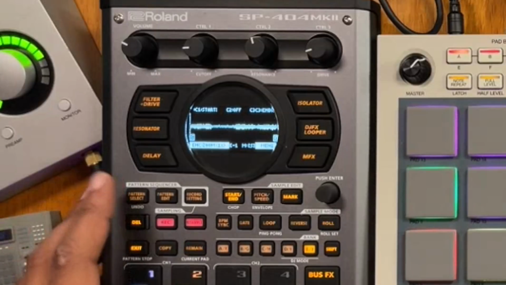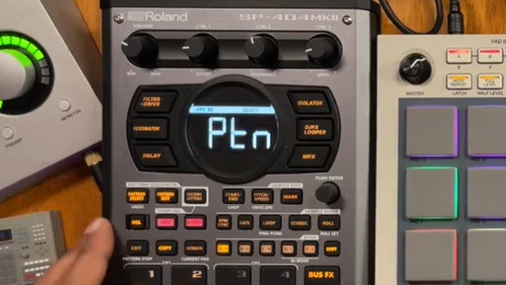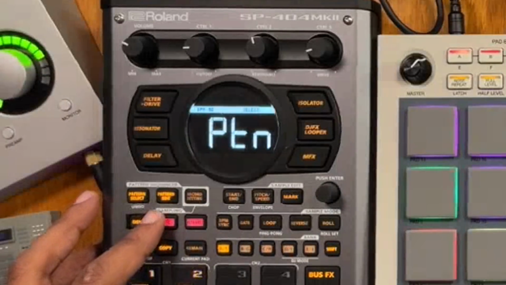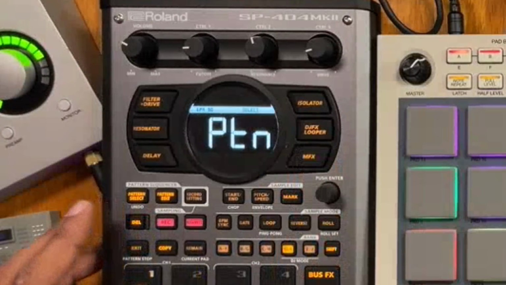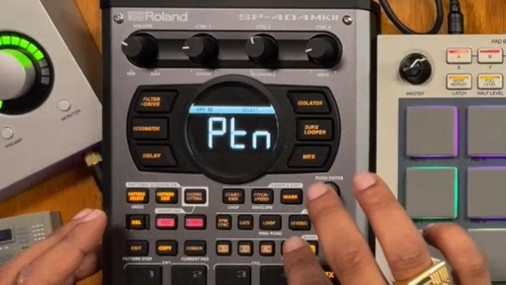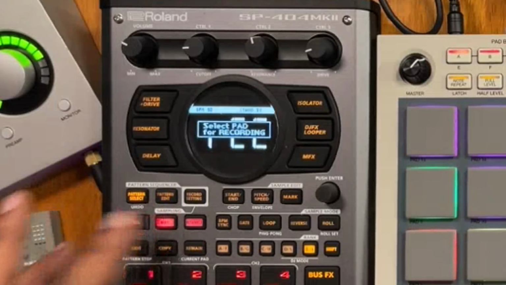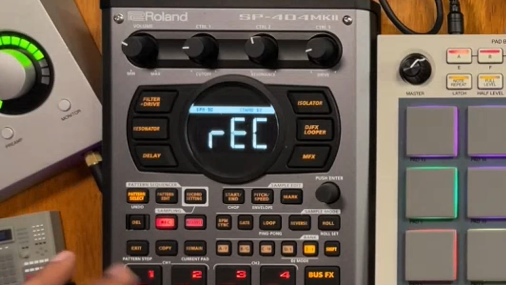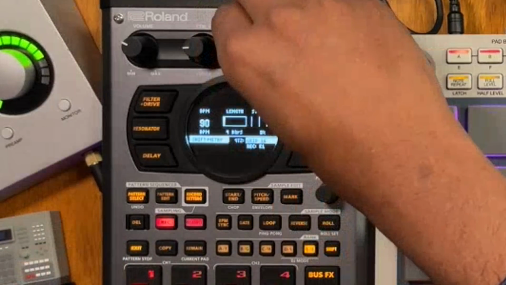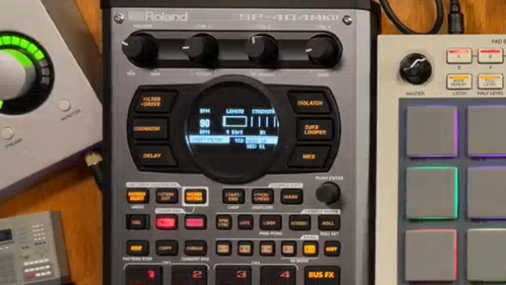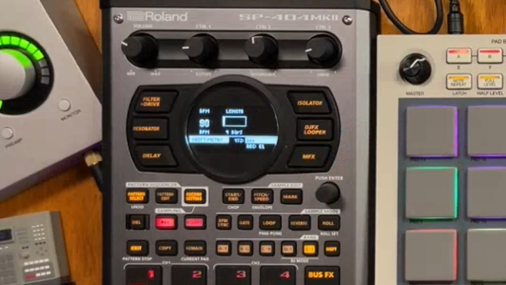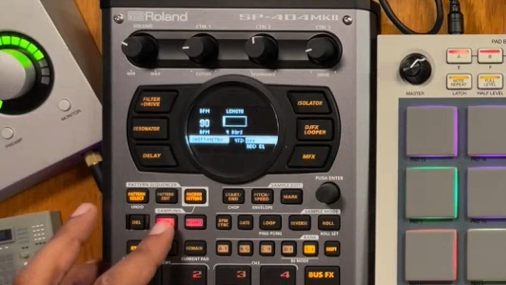I'm gonna go ahead and go into pattern select, pattern record. Make sure that you're on a fresh pattern. So I'm gonna go over here and make sure that the pattern is fresh. And then that's what we'll record stuff in. Just gonna press record. It's gonna give me the bars. I want 4 bars. All right, and I'm gonna turn off the quantize. And here we go.